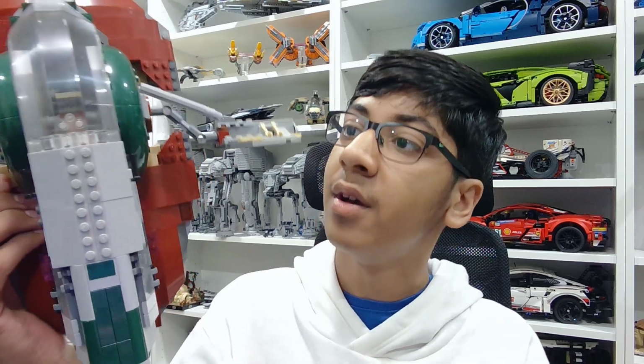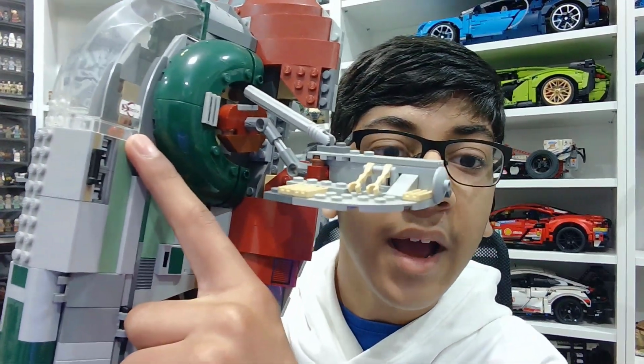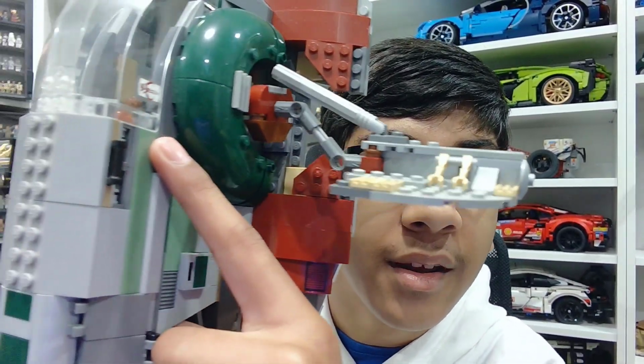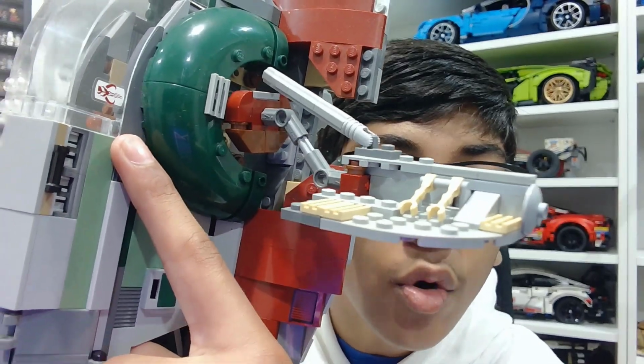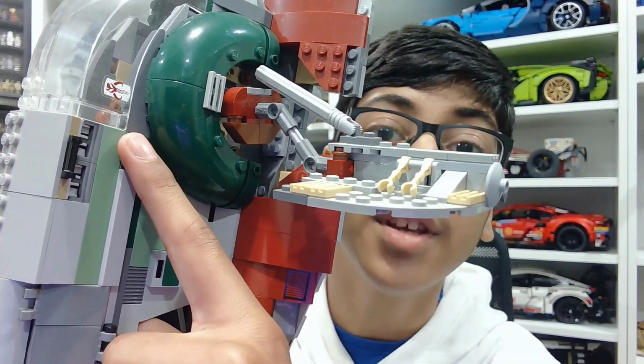And I'm not sure if you noticed this really cool and small detail, there is a sticker at this side of the cockpit, and it has a Mandalorian mythosaur symbol printed on it. I think it's really cool.